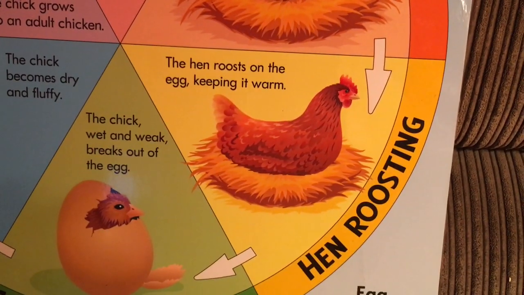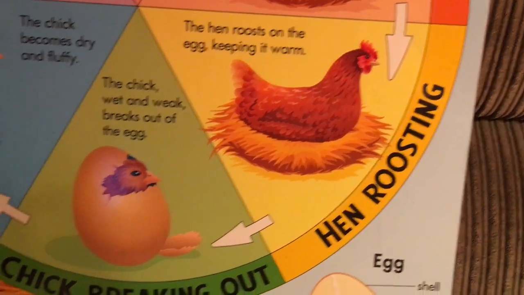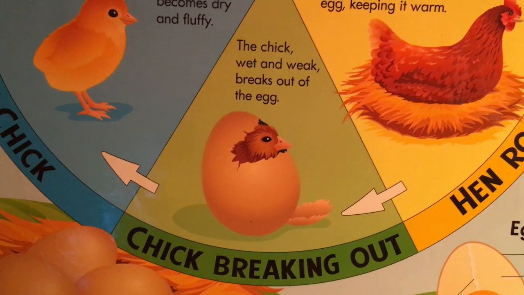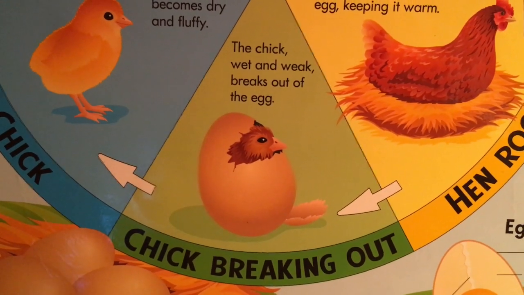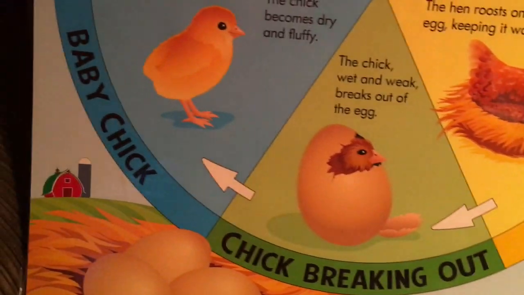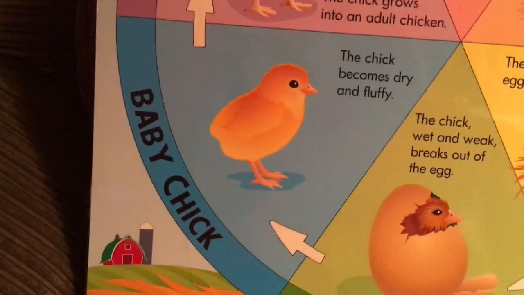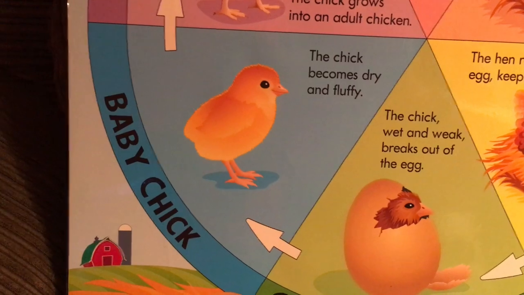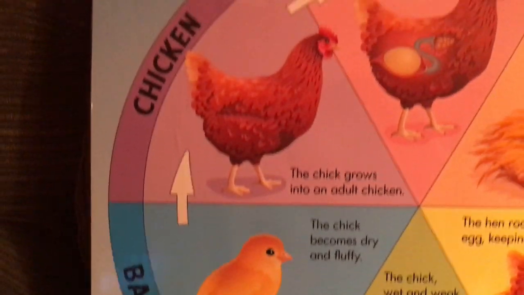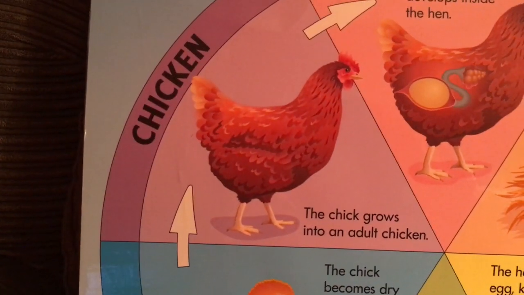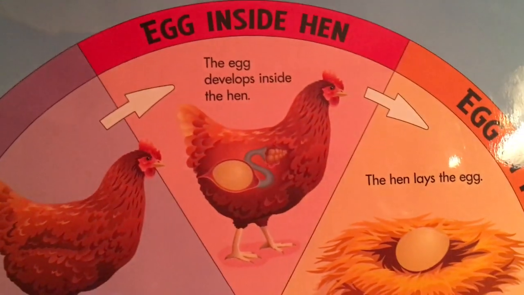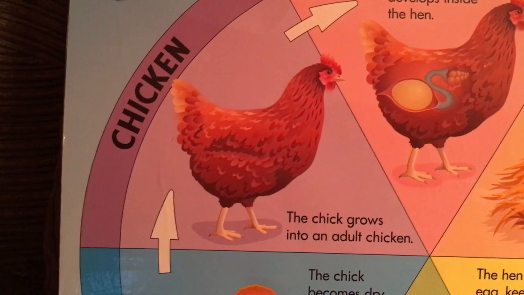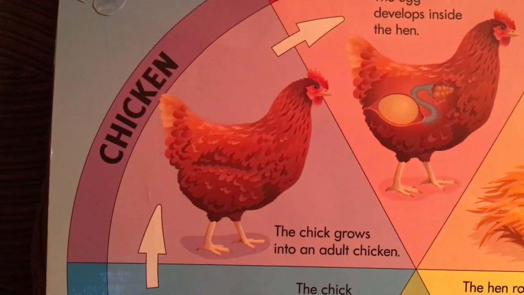There's the hen roosting on the nest, and now we are at day 21 with the chicken breaking out. Once again, that's called pipping out of the egg. Then once the chick dries off, it's nice and fluffy, it's ready to go in its brooder, and it develops into an adult chicken ready to lay eggs. Again, usually it takes about 4 to 6 months for a hen to be old enough to lay an egg.